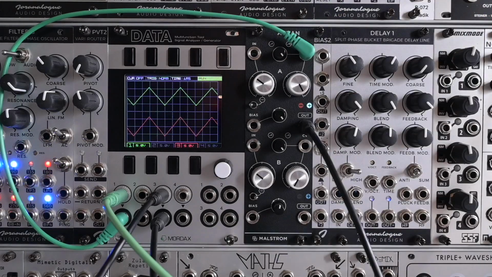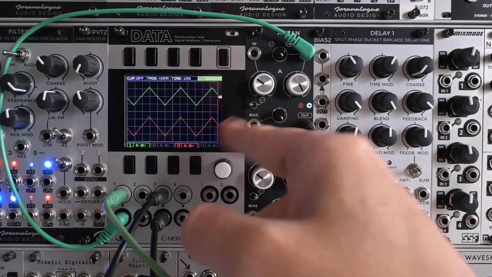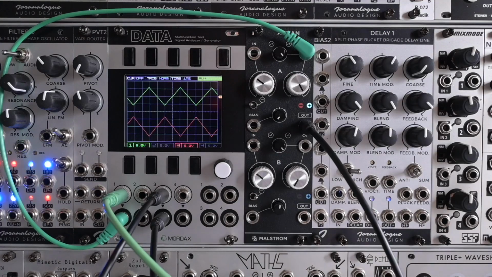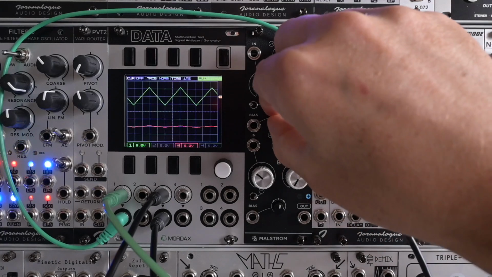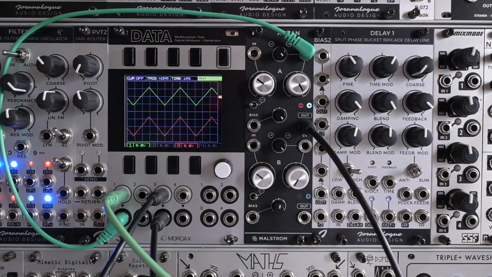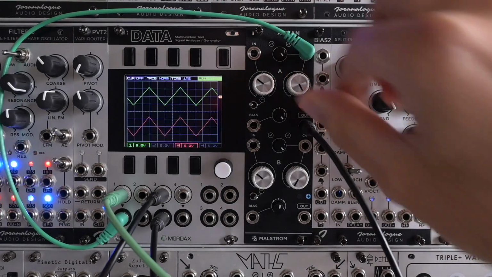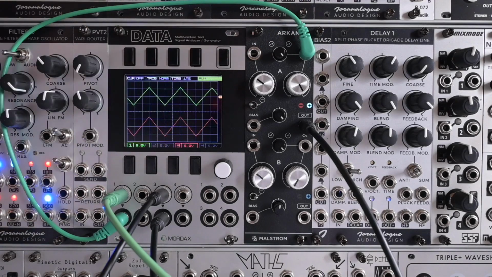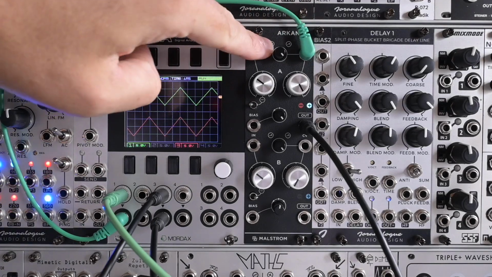And this gives us a perfect copy of the wave we are sending in. If we switch this to invert, nothing happens. If you want to invert the wave, you need to turn this one to -5 volts of offset. Now let's keep things a little bit more simple and turn it to the right. You can still control the amplitude here. But what you can do as well when you use ARKAN like this is change the shape of your wave by changing the curvature here.